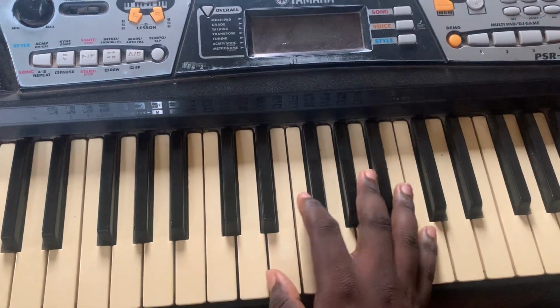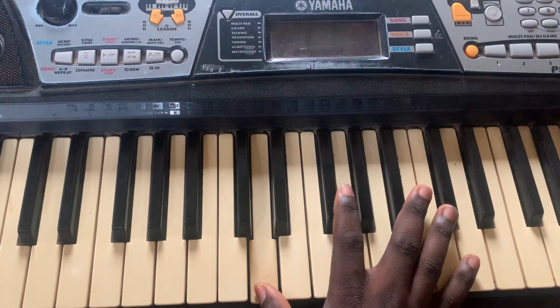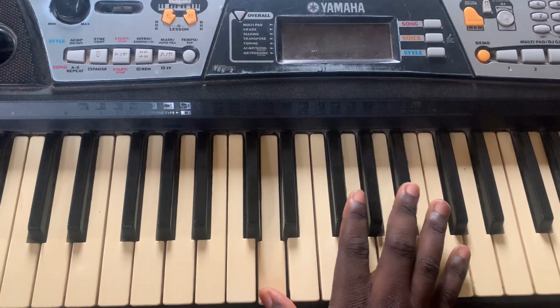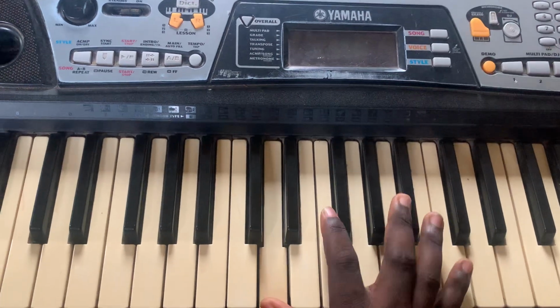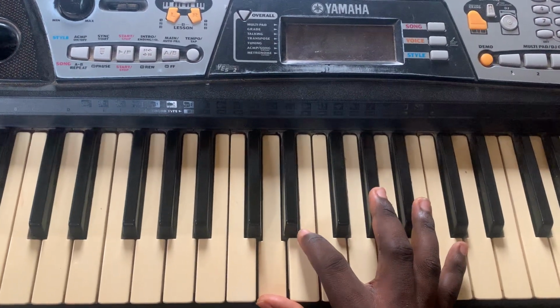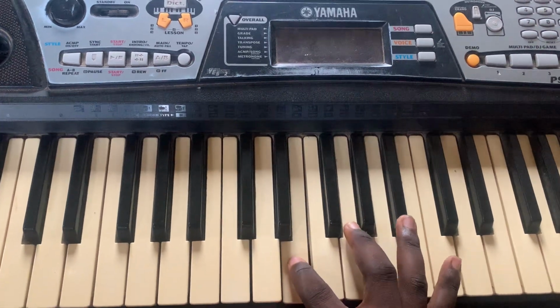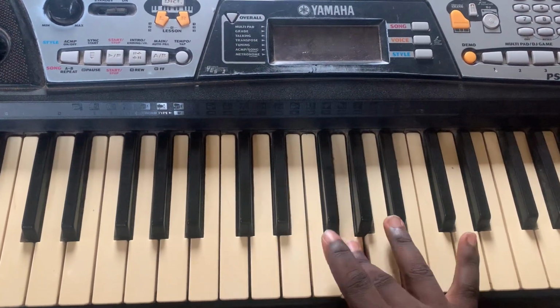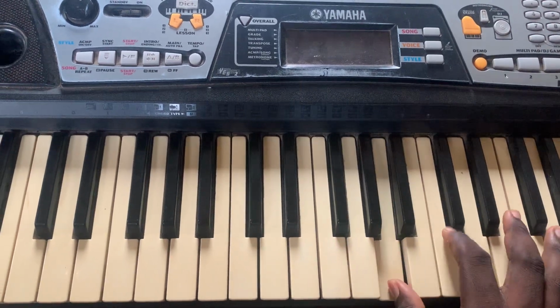If you want to find the mode 3, the third note will now be the root note. So this over here, and then we come here, and the next one becomes this, and the next one becomes this.